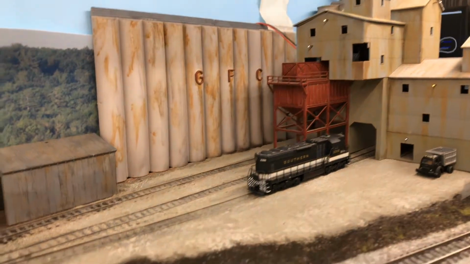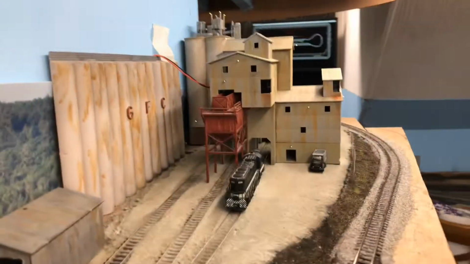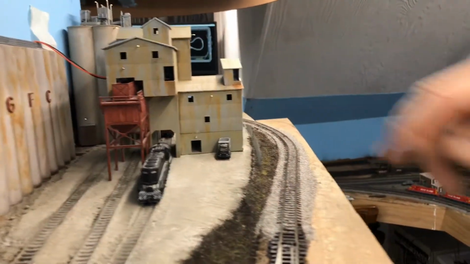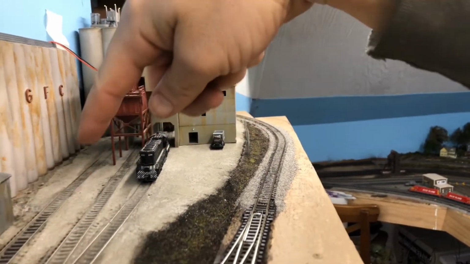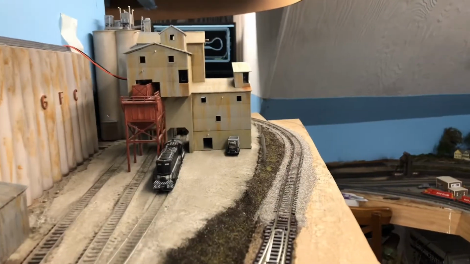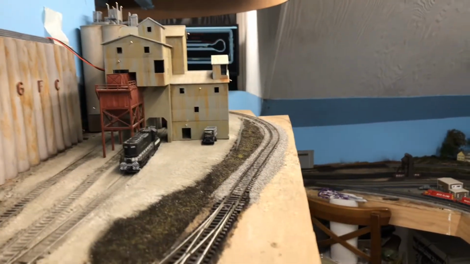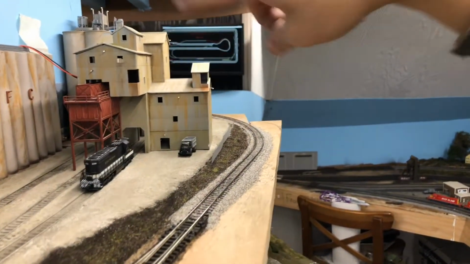So the last track on this side here is basically just a storage track, so that any switching that goes on here, if we need to just throw some cars in there temporarily, that's where they would go. These are the ones that actually feed into the gravel and the cement plant.